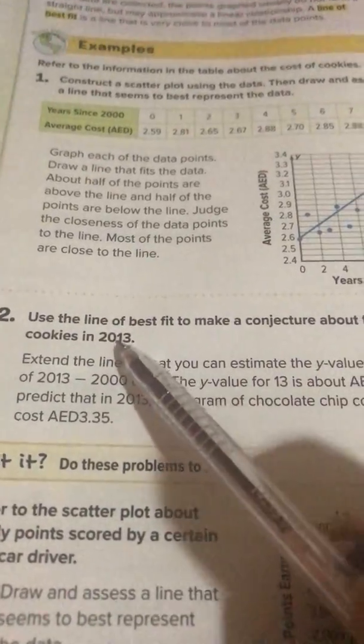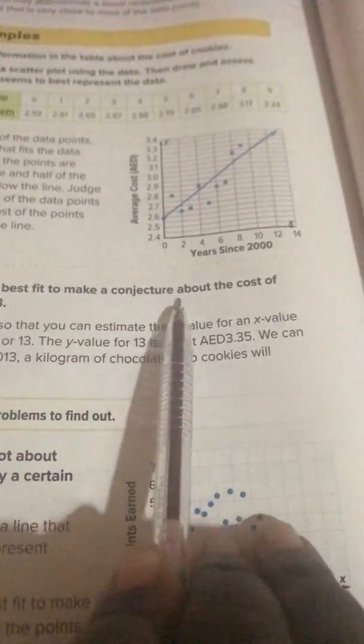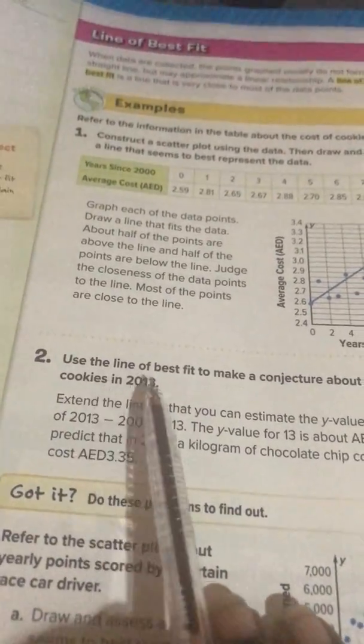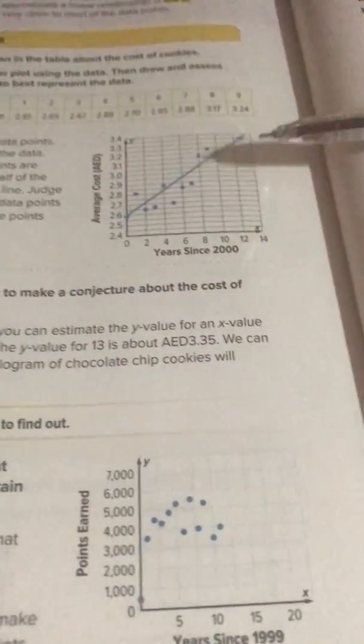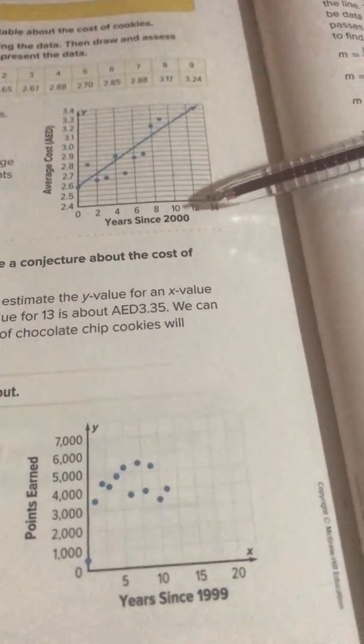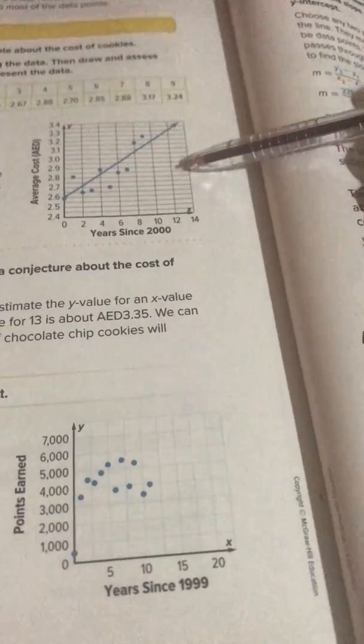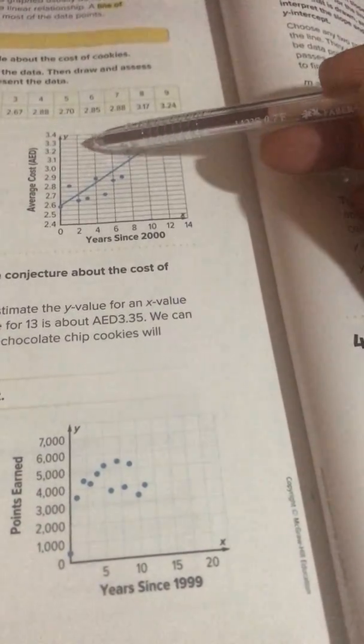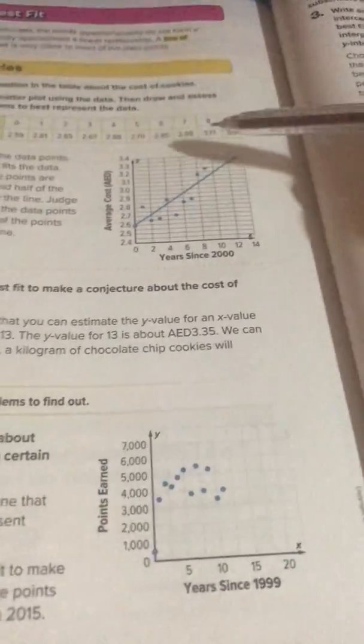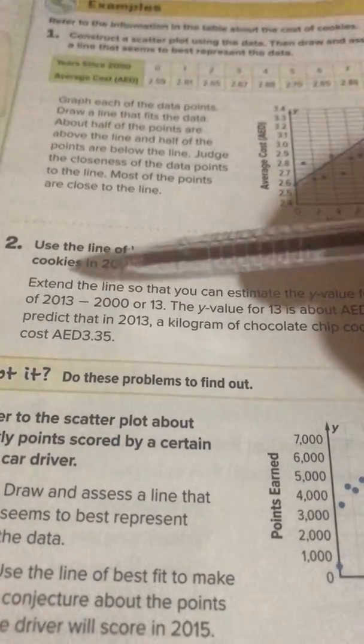Now, when they ask you to make a conjecture, they're just asking you to go to that here. Use the line of best fit to make a conjecture about the cost of cookies in 2013. So you go to 2013. 2013 is here in the middle. With your ruler, you draw the line like this, and you go. And you find the number there.